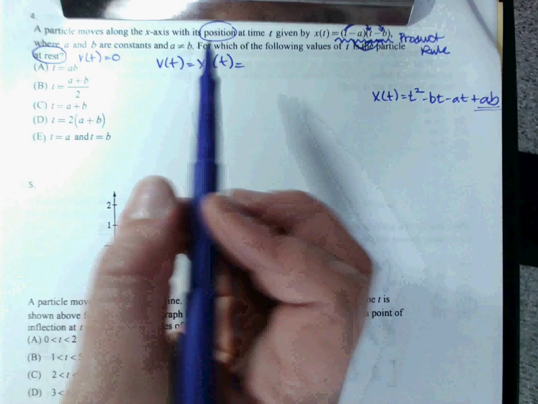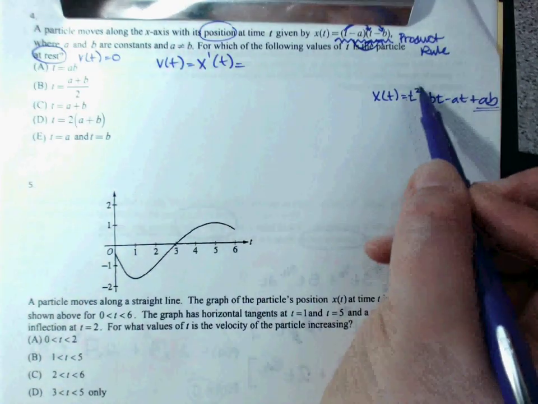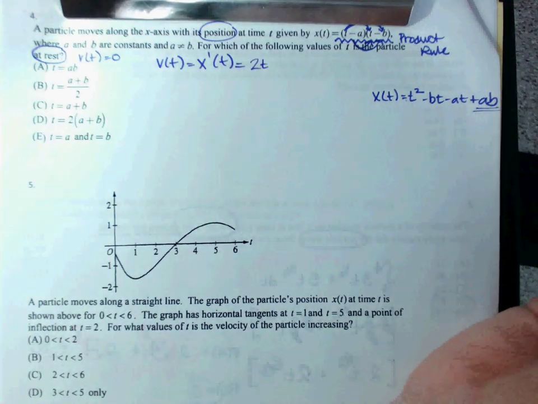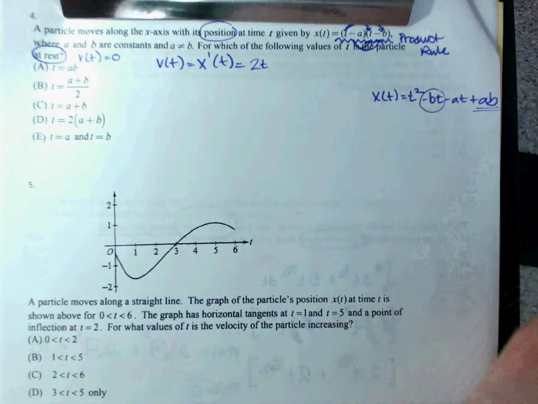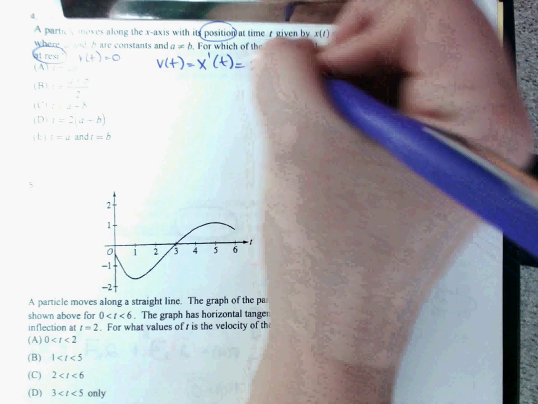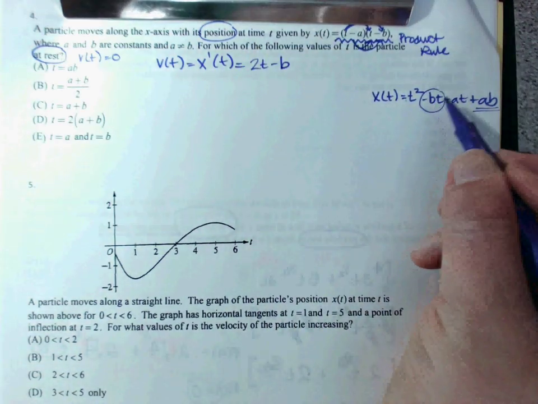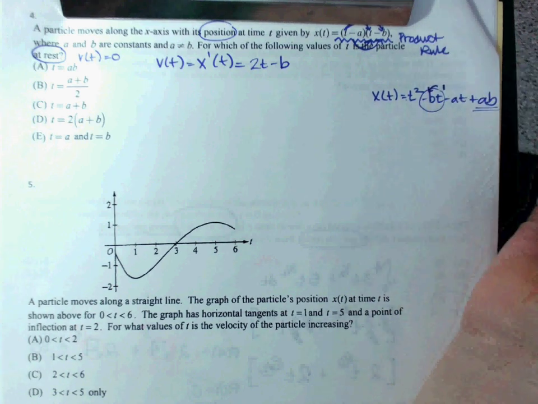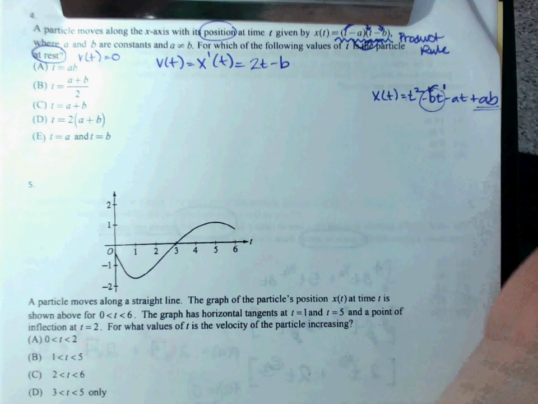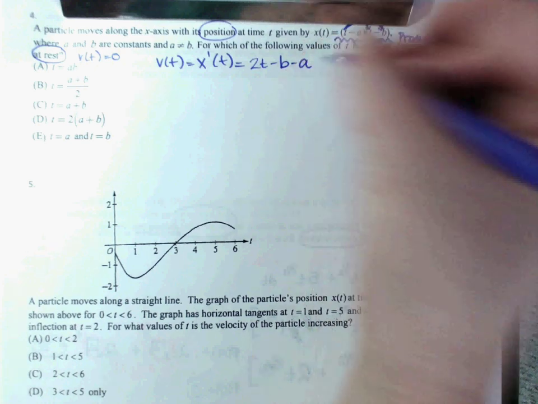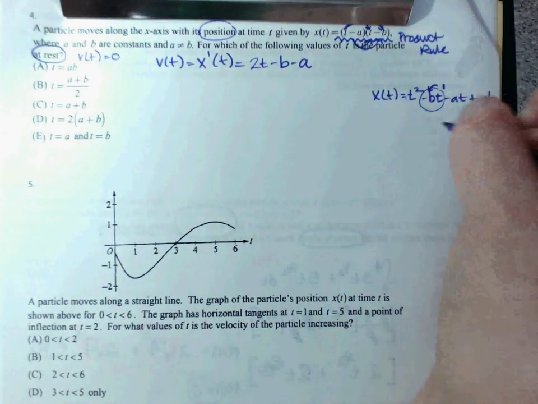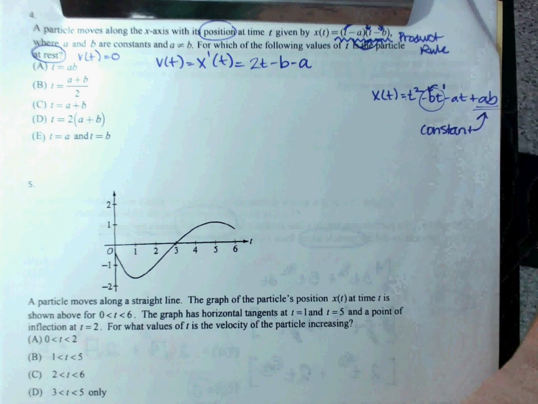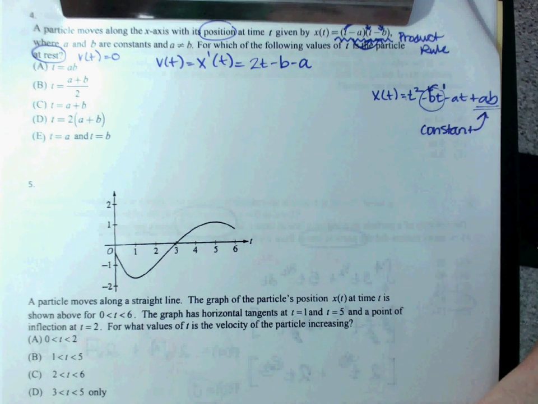So when I take the derivative here, the derivative of t squared is going to be 2t. The derivative of minus bt is going to just be minus b, because remember, this is a constant, so I times, that's like a t to the 1. So I times my 1 down, I get a negative b, right? Then on my second one, I get a minus a. But then if this is a constant, then think about, no matter what a and b are, when I take their derivative, I'm going to get 0.